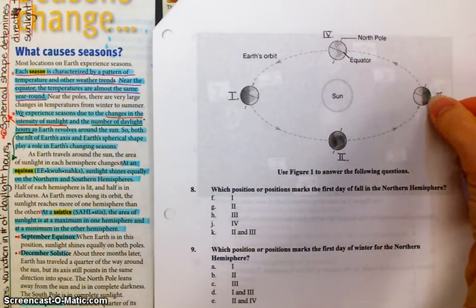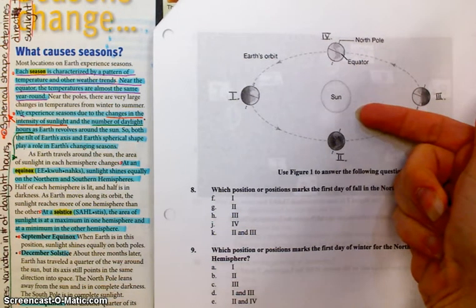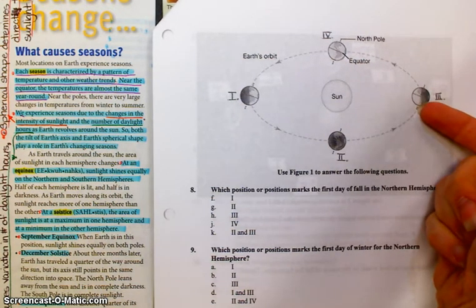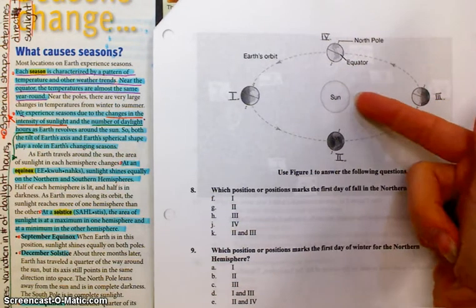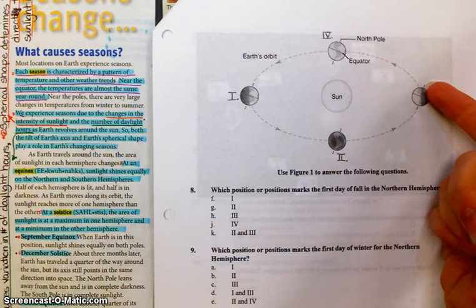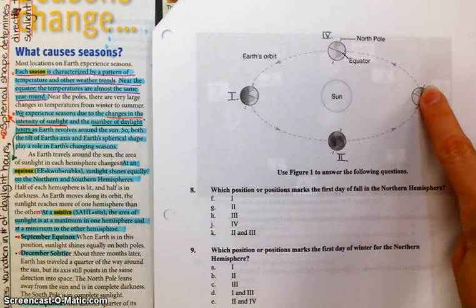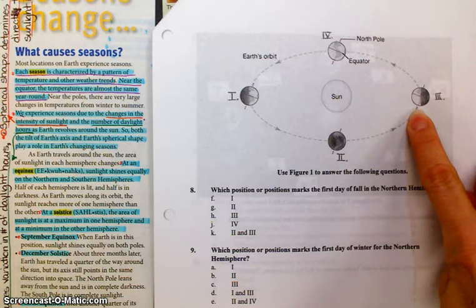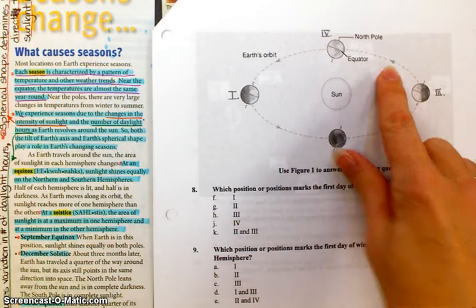So if we look here, we notice that it's the southern hemisphere that's tipped more towards the sun. So this has got to be the first day of summer for the northern, sorry, did I say northern? The southern hemisphere, sorry. The southern hemisphere is tipped more towards the sun. The northern hemisphere is sort of tipped away. So this is going to be the northern hemisphere's first day of winter, southern hemisphere's first day of summer. Okay, and if you notice, you're going around in this direction, follow the arrows.